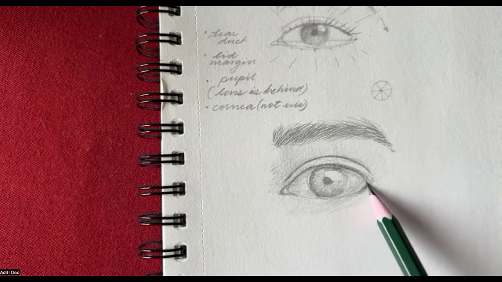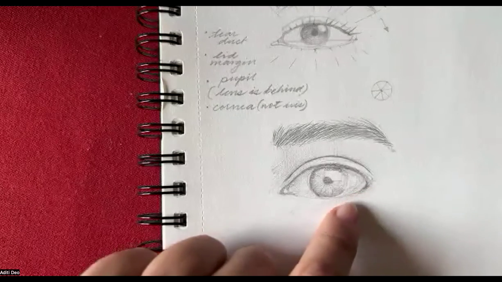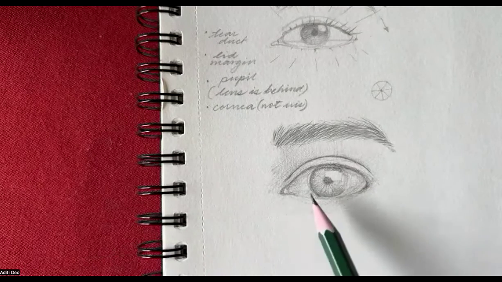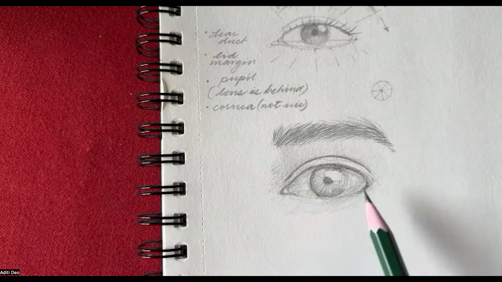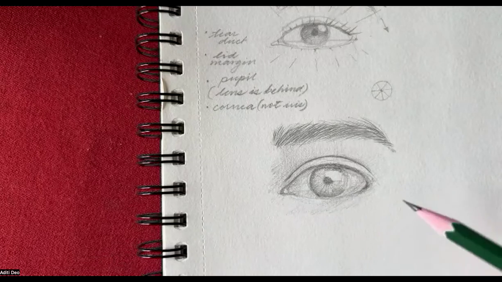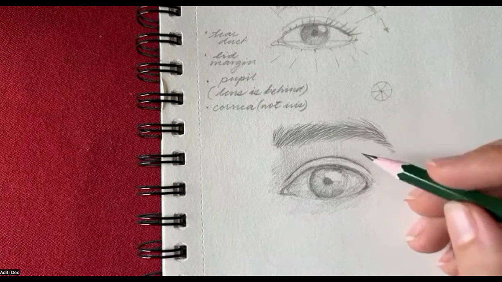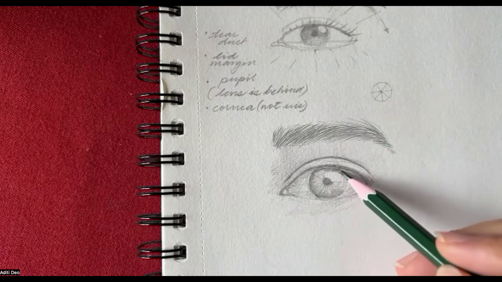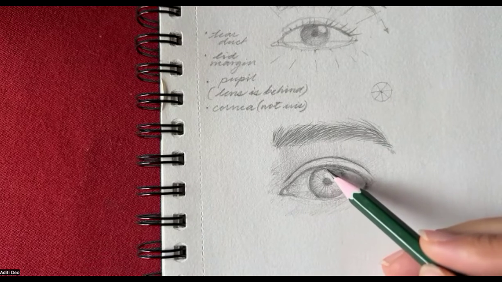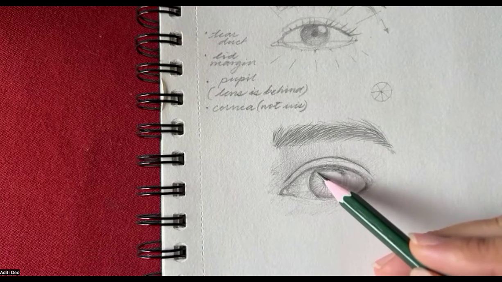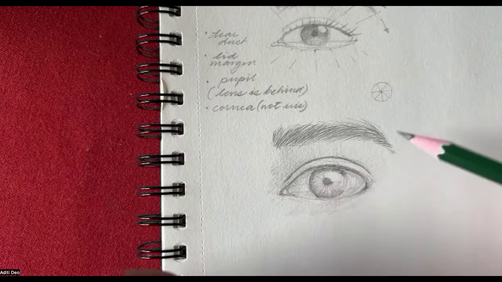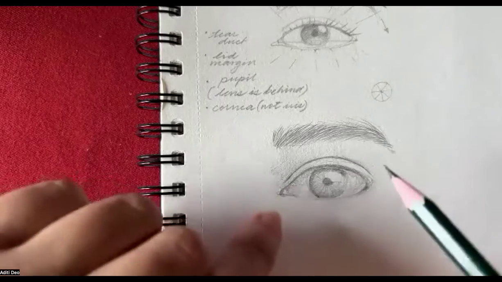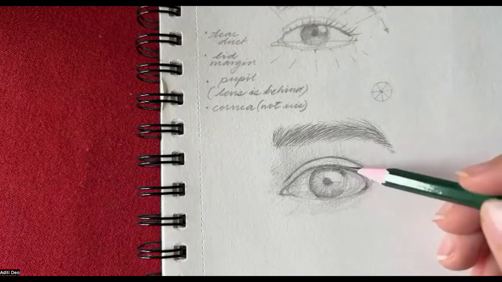Even in these shadows, you'll notice that the shadow isn't uniform throughout. In some places, it's a little darker. In some places, it's a little lighter. Can be a frustrating exercise, but it's great for observation. And then in the cornea, you will notice the reflection of the lashes. That we're going to do last. We're not going to ignore that.